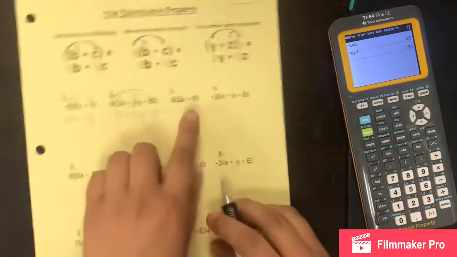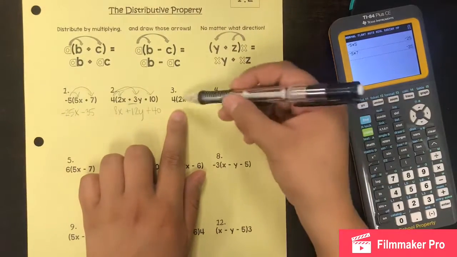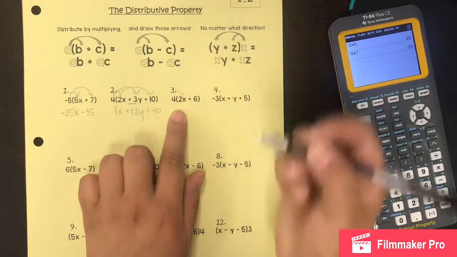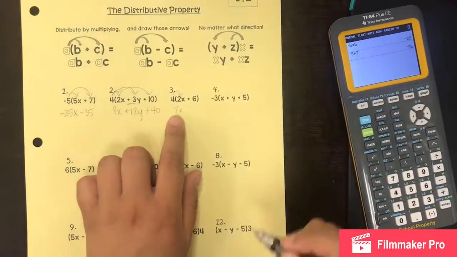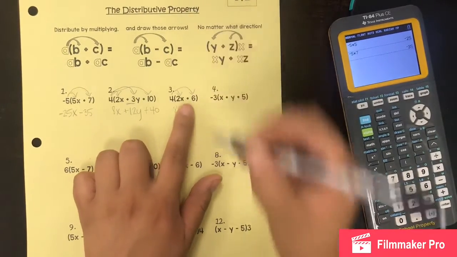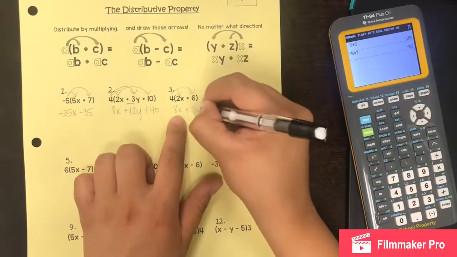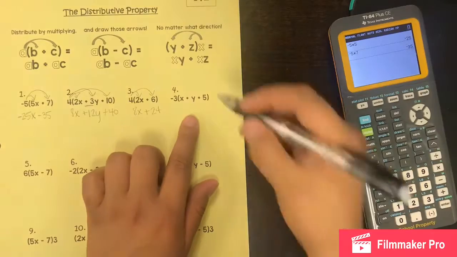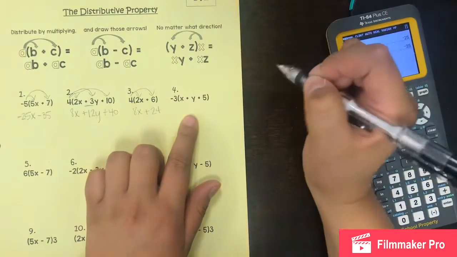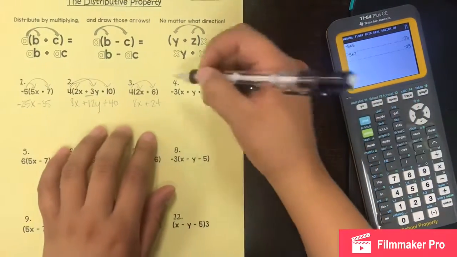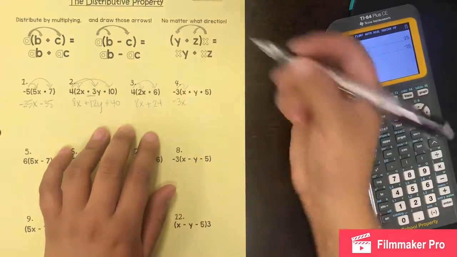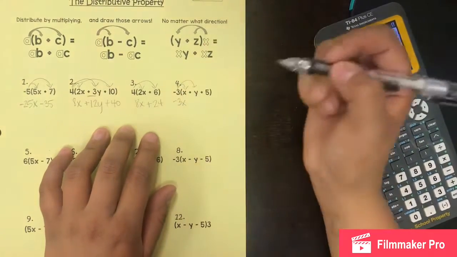Okay. Number 3, I'm going to distribute the 4 times everything inside the parentheses. So 4 times 2x is 8x. 4 times positive 6 is positive 24. Okay. Number 4, I'm going to distribute negative 3 times everything inside the parentheses. So negative 3 times x is negative 3x. Negative 3 times positive y.